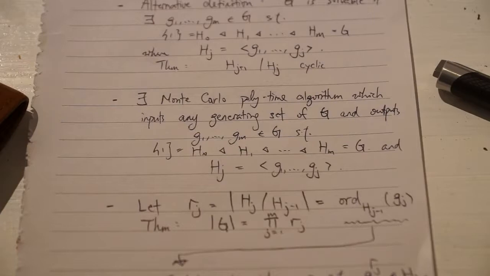There is also an interesting result saying that there exists a Monte Carlo polynomial time algorithm which takes any generating set of G as input and outputs such g1 up to gm, satisfying the definition above, if G is solvable, of course. So this Monte Carlo algorithm can find us g1 up to gm so that Hj is generated by g1 up to gj. In case you don't know, a Monte Carlo algorithm is just an algorithm with bounded error.